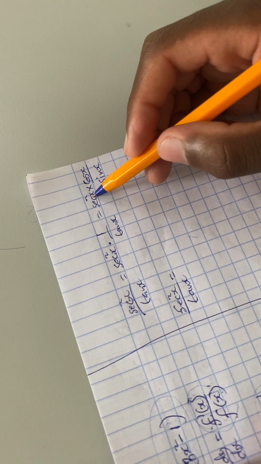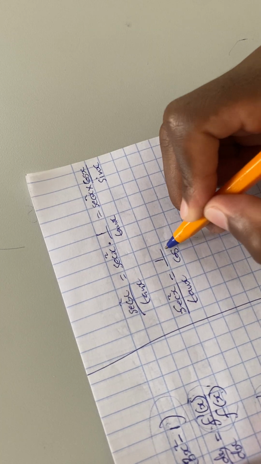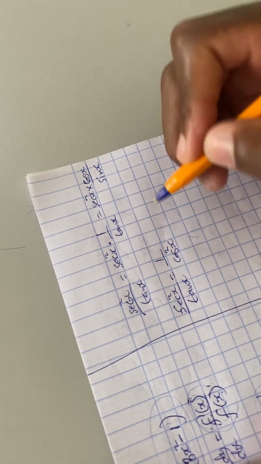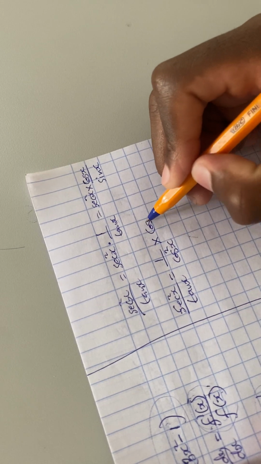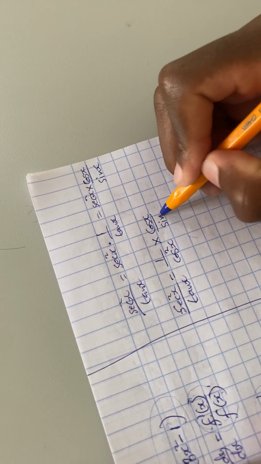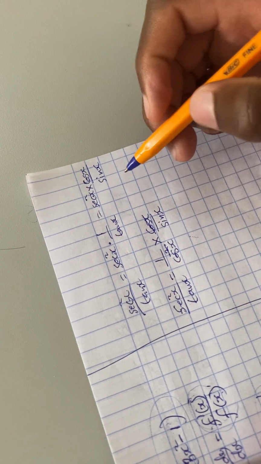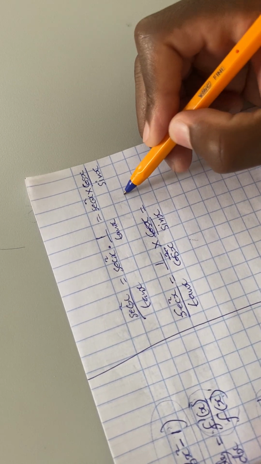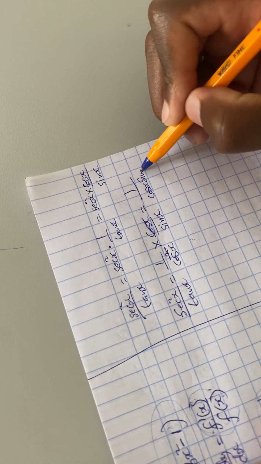Sec squared is what? It's 1 over cos squared x, isn't it? Sec is 1 over cos, right? Times cos x over sine x. So cos will cancel out, and therefore we are just left with 1 over cos x sine x.